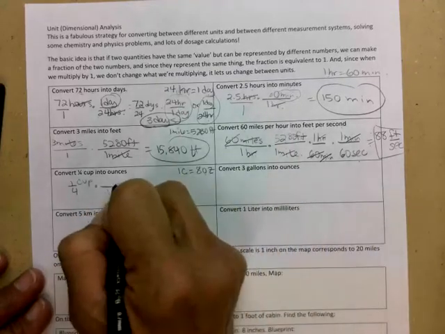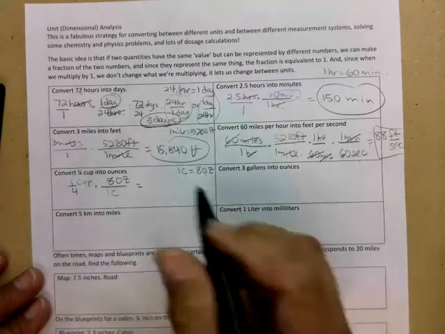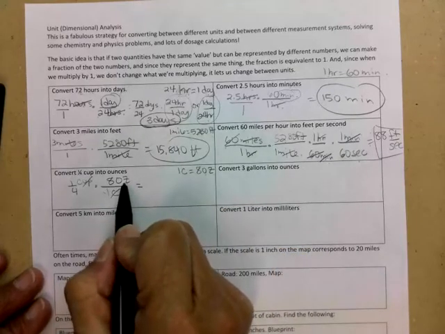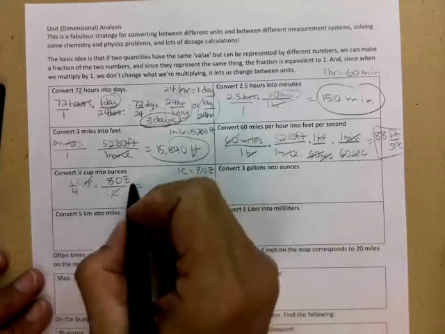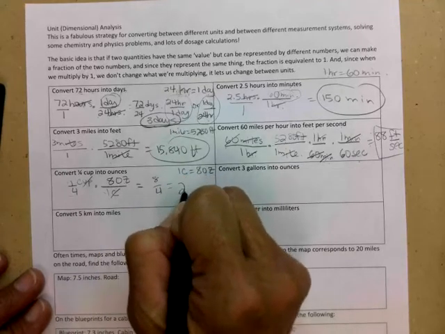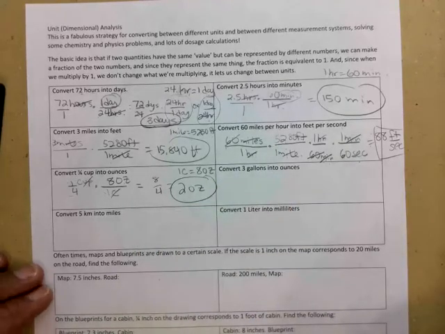1 cup, 8 ounces. Cups cancel. Left with ounces. And I have 1 times 8, and the 4 is in the bottom, so I'm going to have 8/4 or 2. So 1/4 cup is 2 ounces.